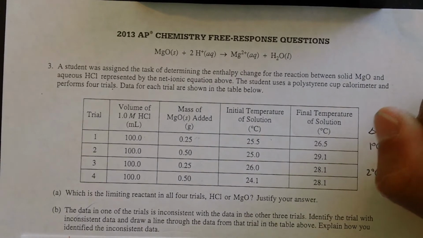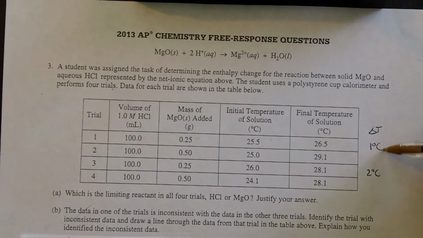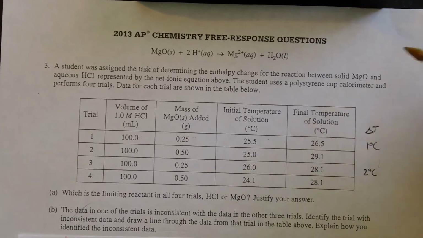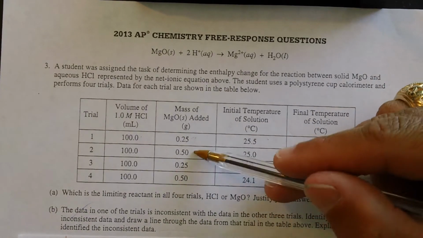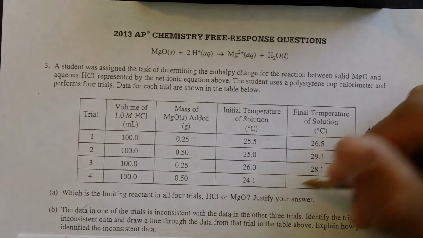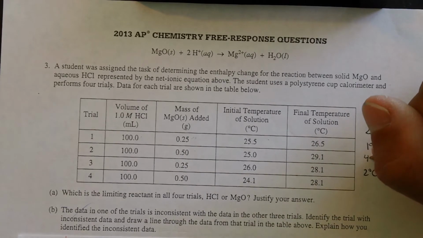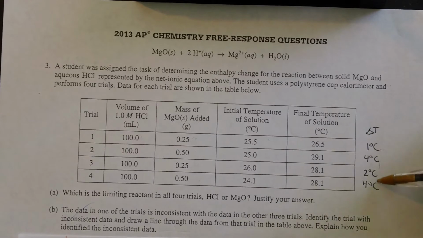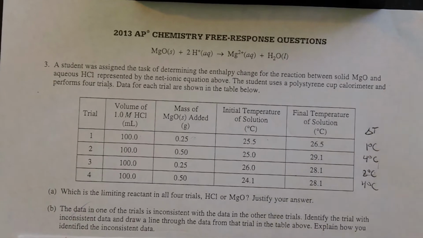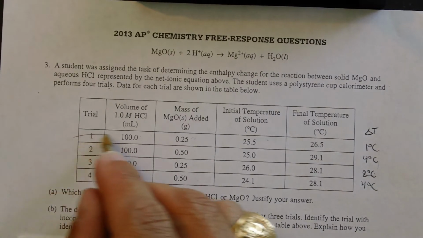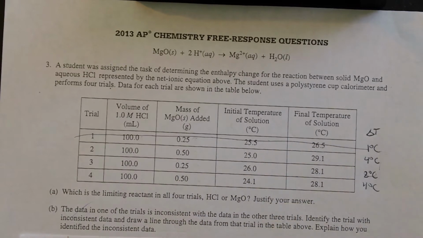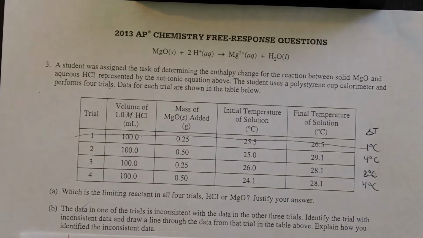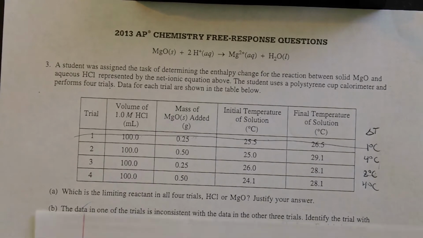This guy is a 2 degrees Celsius change, and so I know one of those has a problem because those should be the same. Because we doubled the amount of magnesium oxide here, this should double the change in temperature. These guys both happen to be 4 degrees. That's double of this one, which means trial 1 there is my inconsistent one. It asks you to cross out the inconsistent one. We would just draw a line through it on the test. And then it says explain how you identified the inconsistent data.